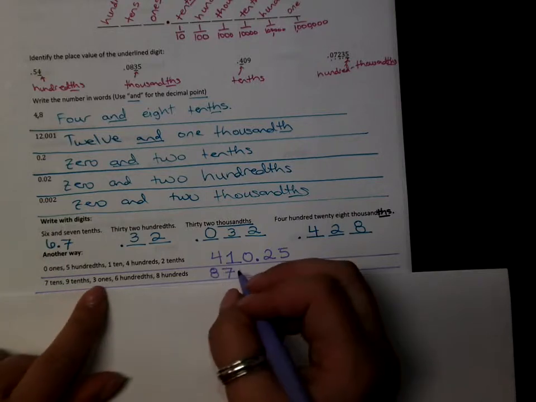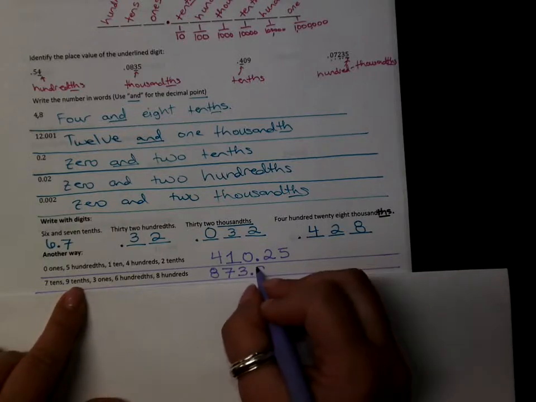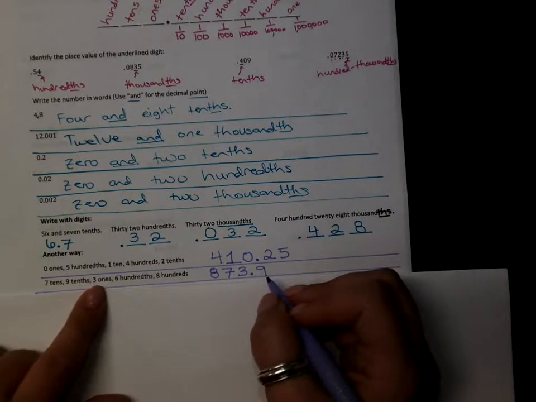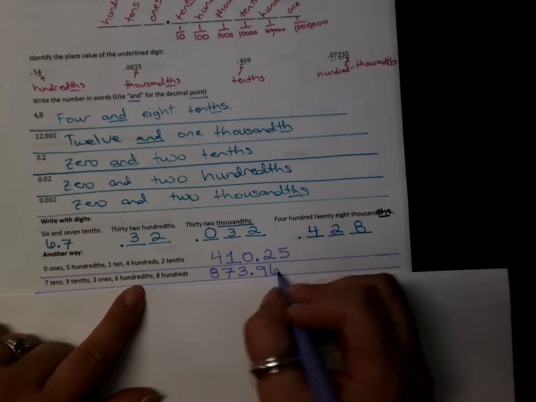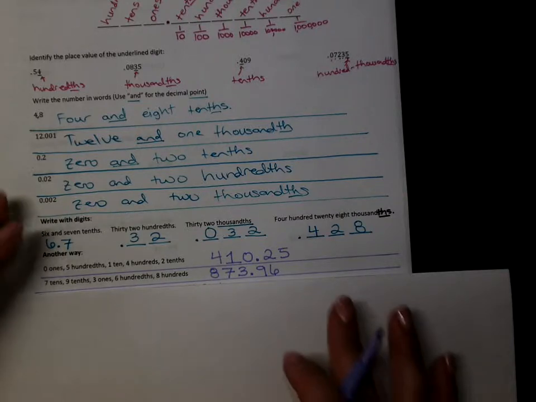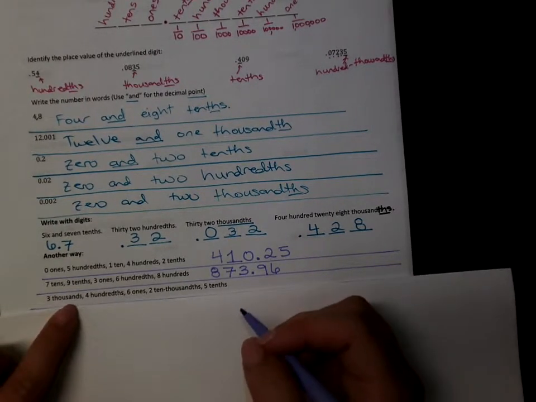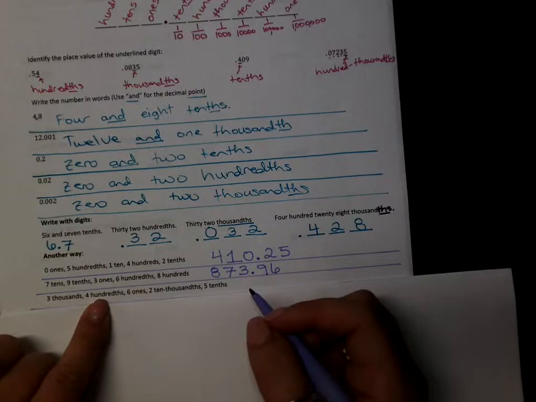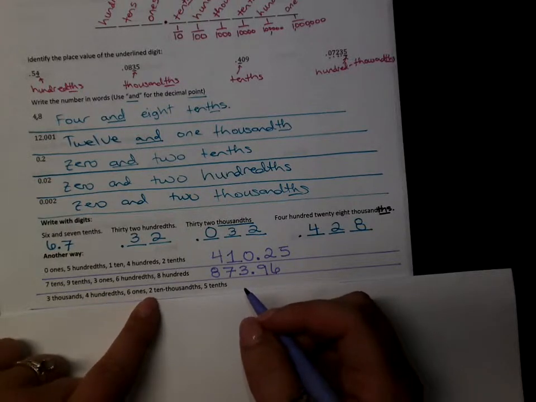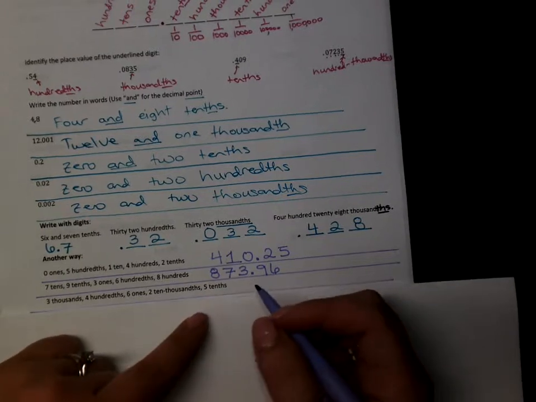Tens, ones, tenths, and then hundredths. So just take your time through these. It's not a quick process. Just really be careful. Again, if they skip a place, you'll have to put a 0 in there. And the last one here, we have 3 thousands, 4 hundredths, 6 ones, 2 ten-thousandths, and 5 tenths.